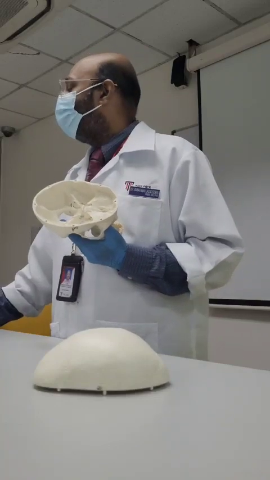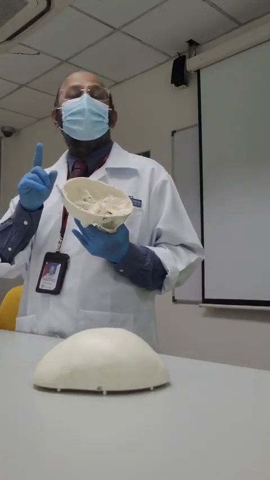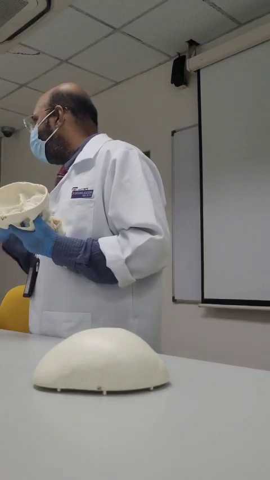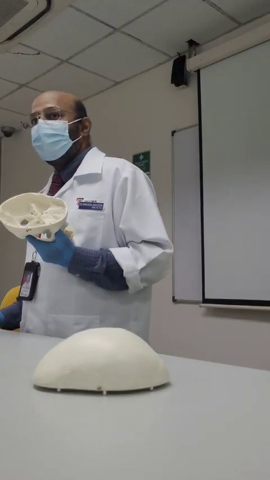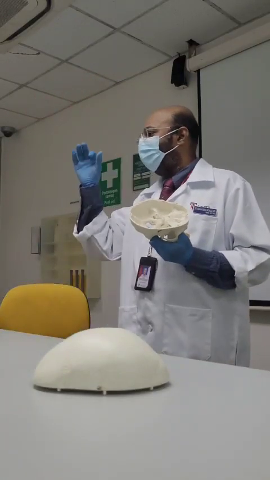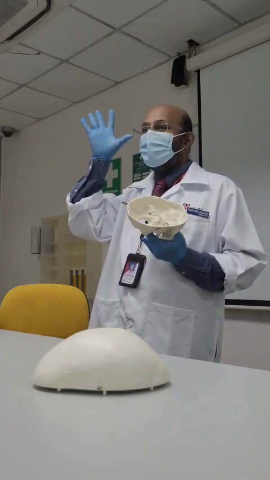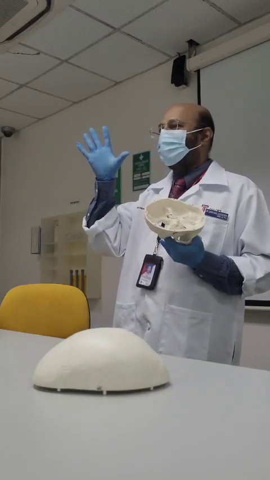What happens to the sympathetic effect on the iris? Dilation. Does it become constricted or does it become dilated? Dilated.